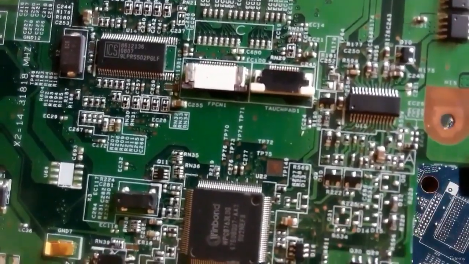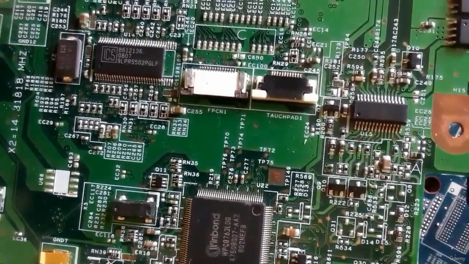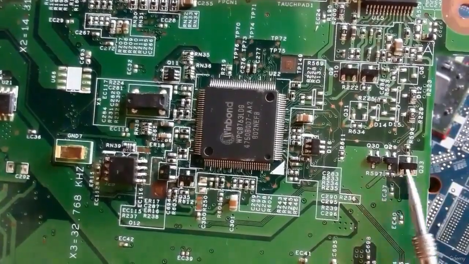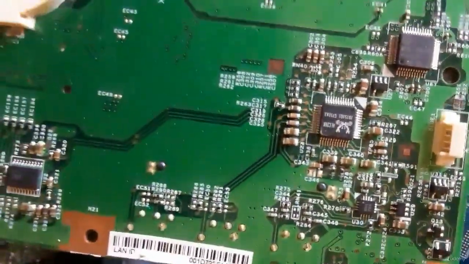Here we have some transistors, 3-pin transistors, as you can see. Also here we have transistors. The reference for the transistors is Q.